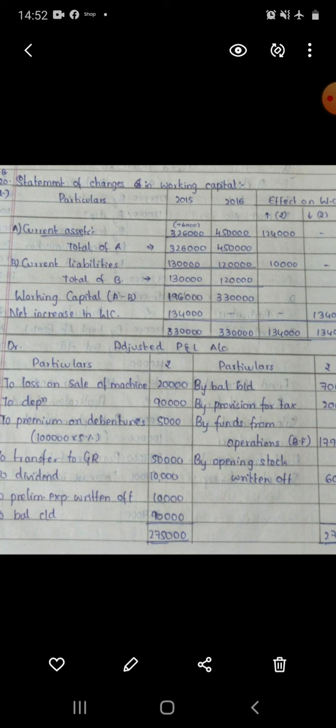How much is... okay, not added, right? Okay, 60,000 is how much? Difference is 6,000. So you have to add the 20,000 plus 6,000, 3,26,000, and then in 2016 how much? 4,50,000. So total of current assets 3,26,000 and 4,50,000.